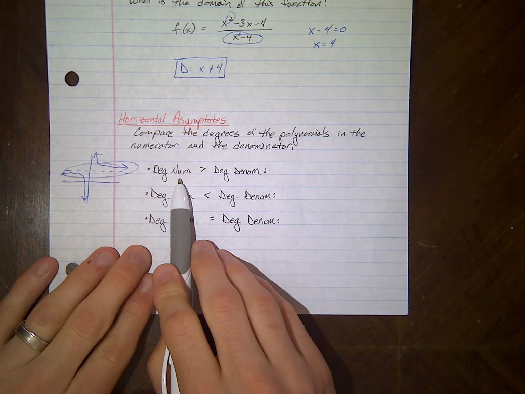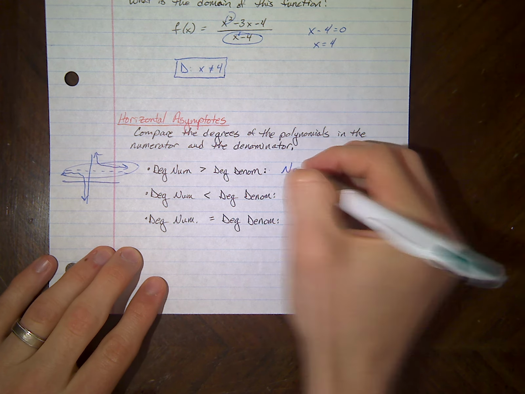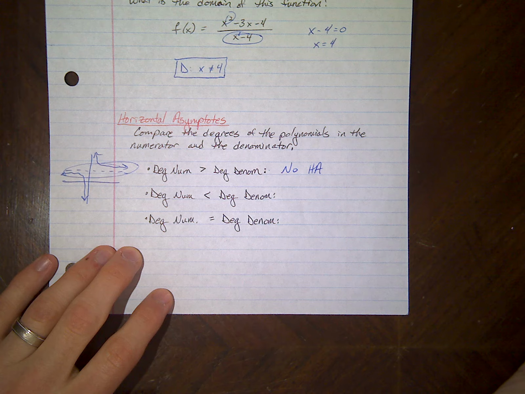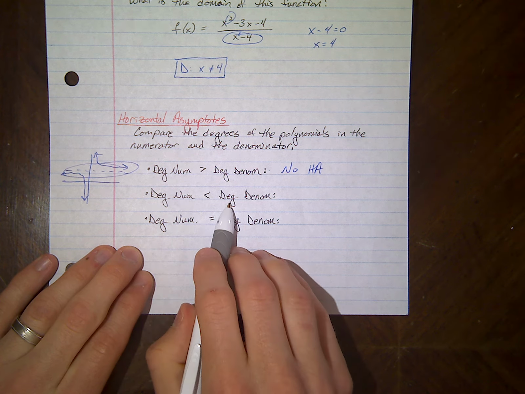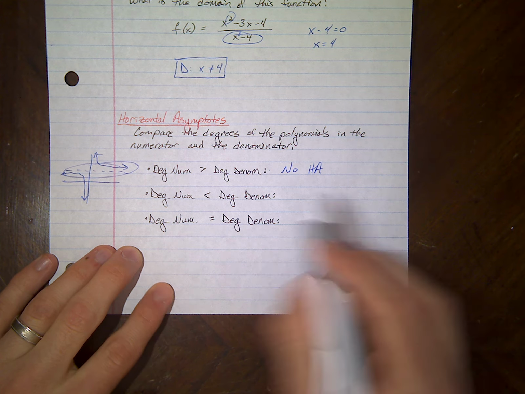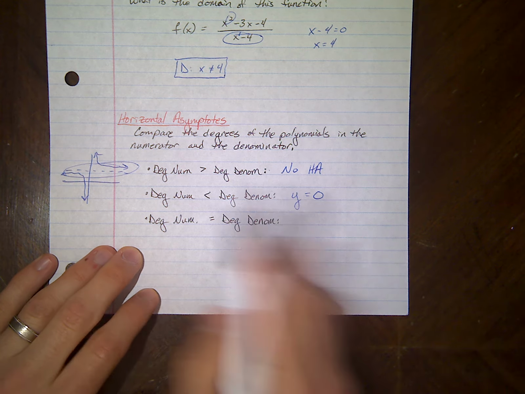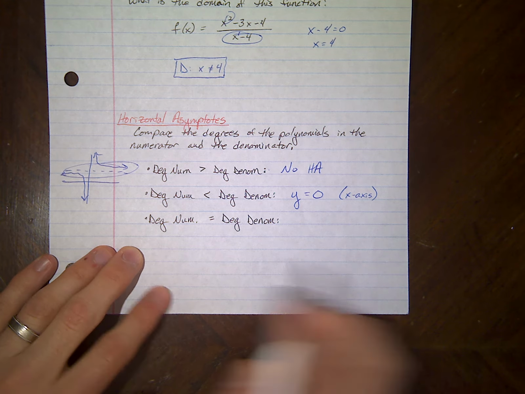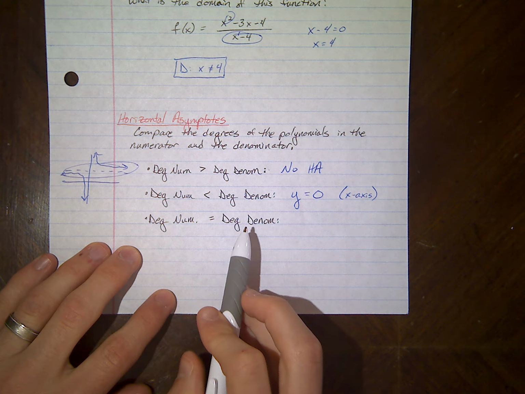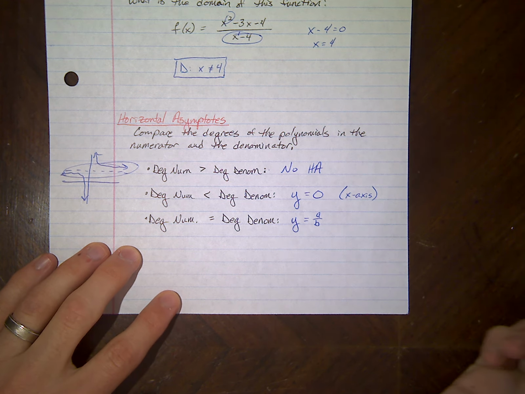If the numerator has a higher degree than the denominator, then there is no horizontal asymptote. There's no HA. If the degree of the numerator is less than the denominator, you have a horizontal asymptote at y equals 0, or the x-axis. And finally, if the degrees are the same, then you're going to have a horizontal asymptote at the line y equals a over b.